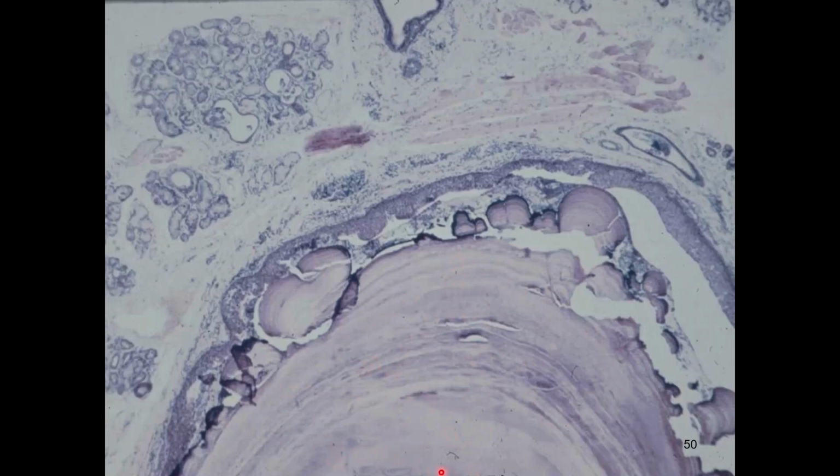You can notice that this is the central area, where there might be the central debris. Around this, you can see the laminations made by the calcifications. So more and more calcium is being deposited around the central nidus, and you can see that it is fully occupying the ductal area.